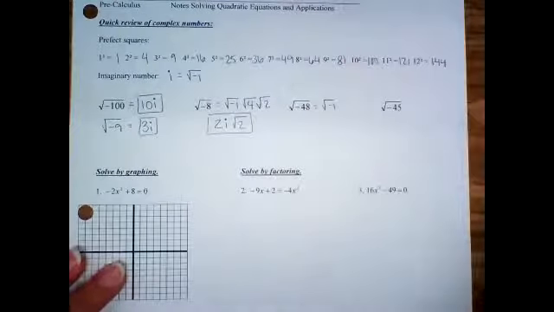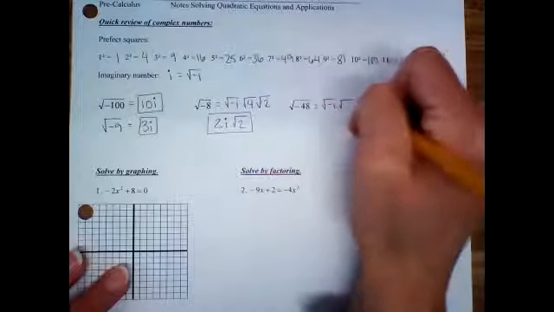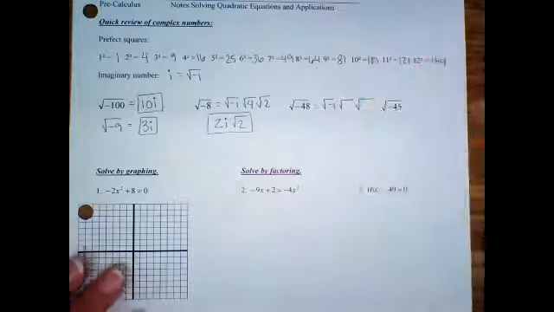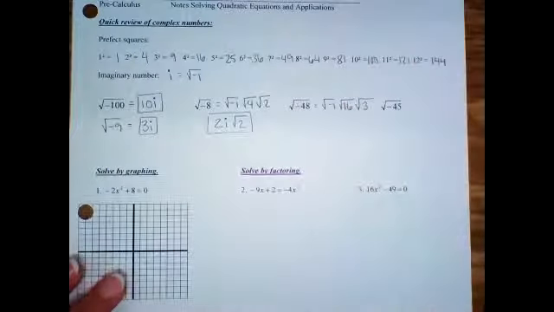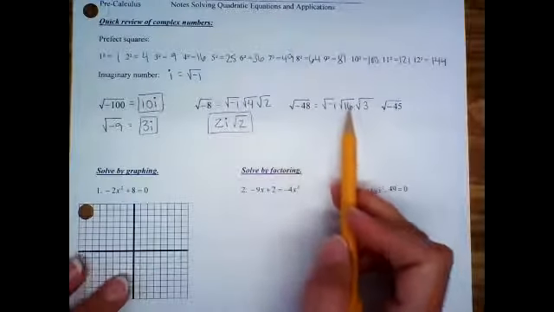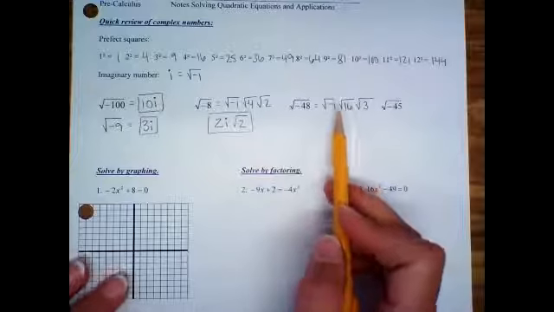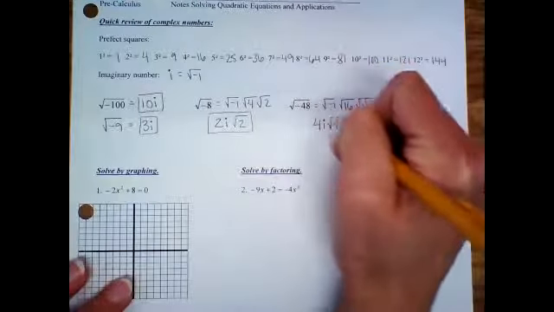If you're like, hey, I didn't quite get that, I'm going to do another one. First, take out the negative. That's the part that will be i. And then you want to split up 48, which will be 16 times 3. And so what does the square root of 16 part reduce to? All right, good. That'll be 4. This will be i. So it's 4i square root of 3.